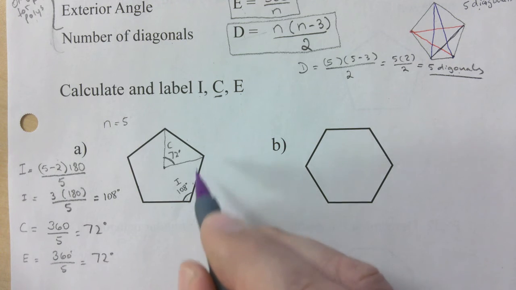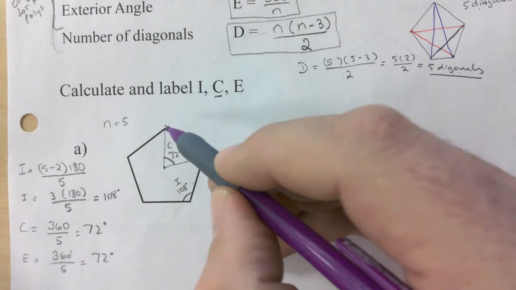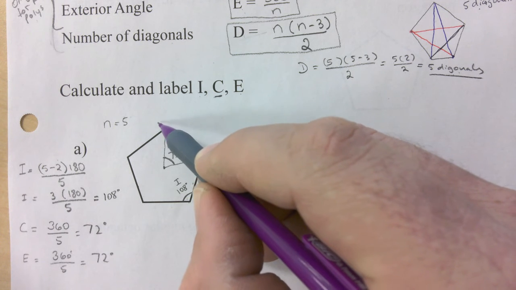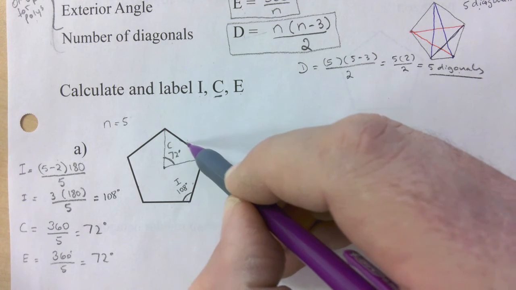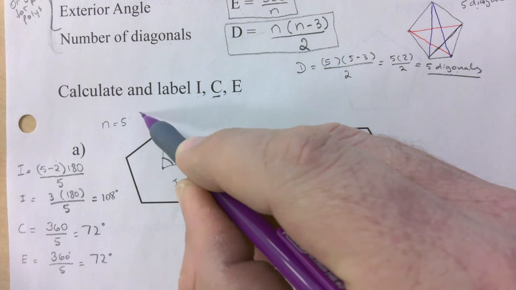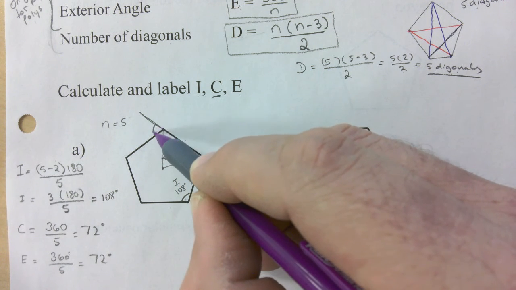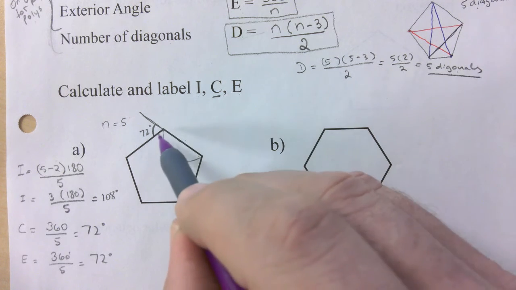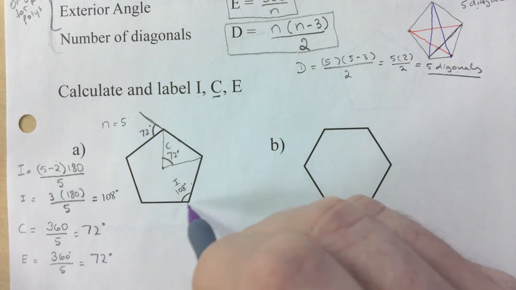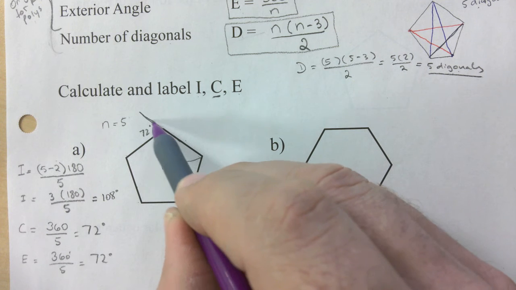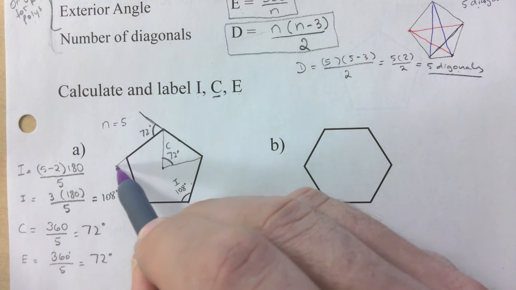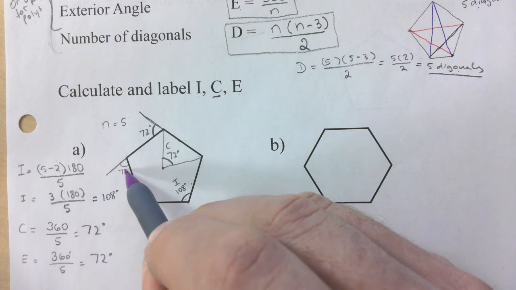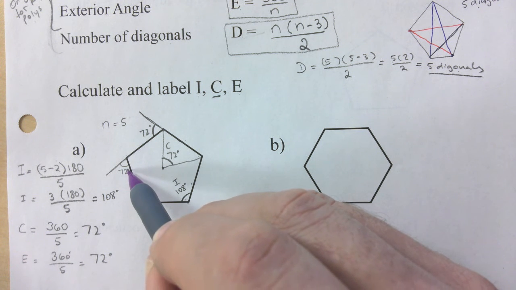Just go to one of the corners, doesn't matter. Let's say we go to this one here, and you basically take one side and extend it like this. And you label it there. That's 72 as well. And that would be all around the shape. It's almost like a water wheel, right? 72.